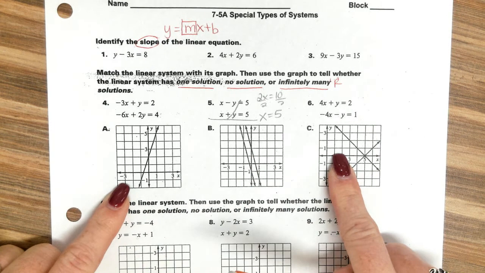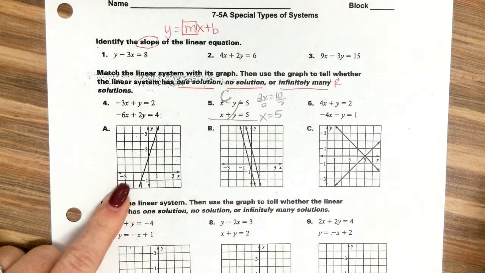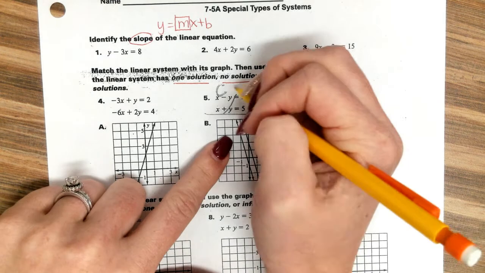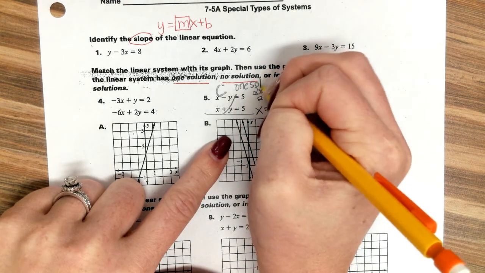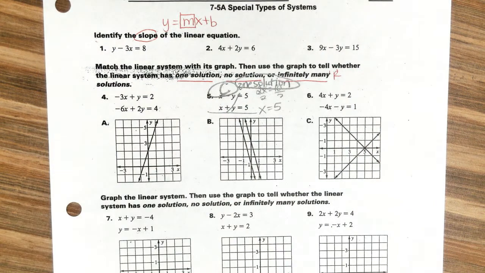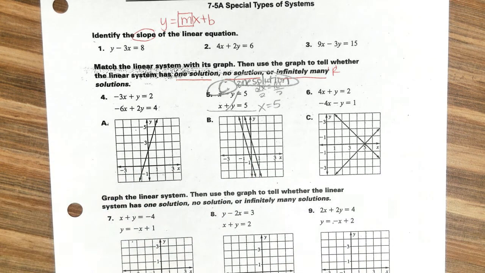Then that has to be my answer for number 5. It has to be C. And then I would write one solution. So 2 answers. Does that make sense? There's 2 answers. You have to match the graph and then put one solution, no solution, or all real numbers.